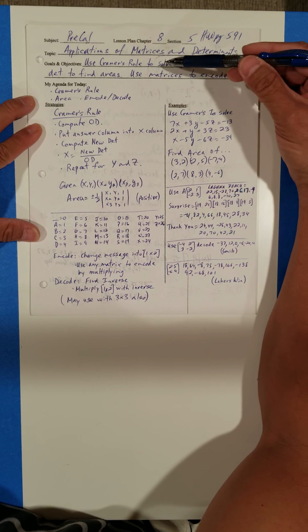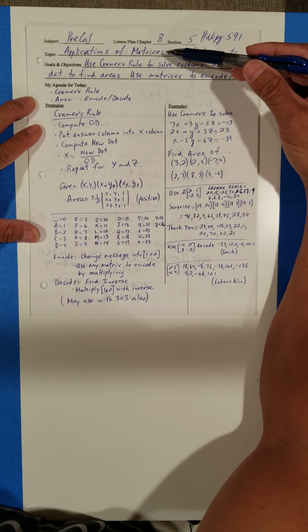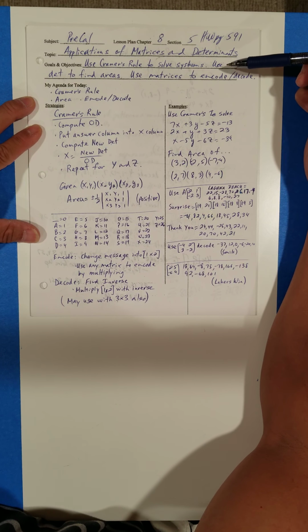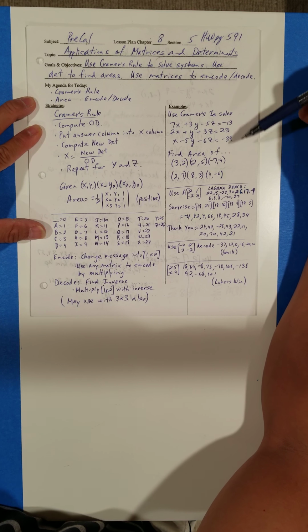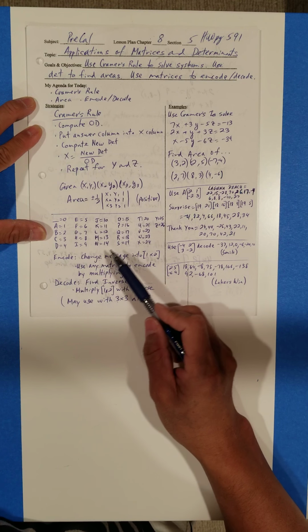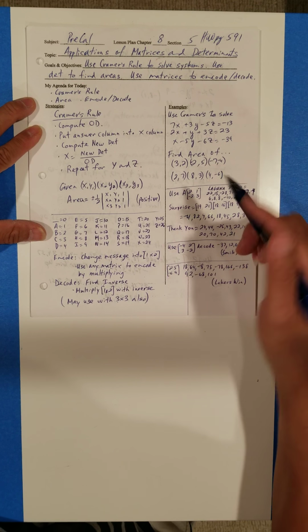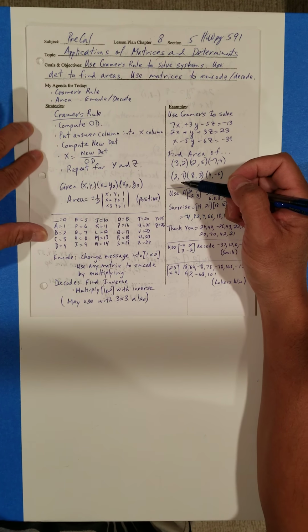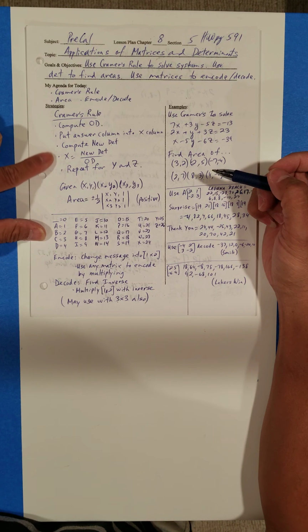We already discussed Cramer's rule, but now we can also use matrices to find areas of triangles. And one of my favorite parts is to encode and decode messages. That's kind of like espionage, spying and stuff, so changing codes and such. We're going to skip Cramer's rule because we went over that already in previous lessons.